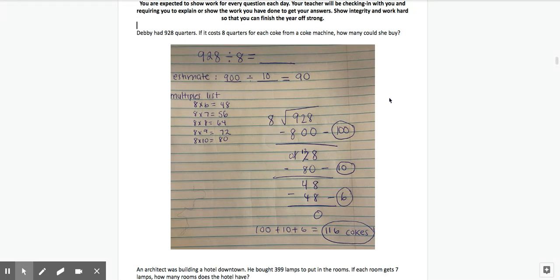So first, what we needed to figure out was the operation for this word problem. So I know that she has a total that she is starting with, and she knows the amount in each group. She knows that for each Coke, she needs 8 quarters. So basically what we're trying to figure out is how many Cokes Debbie is going to be able to buy from the vending machine. So I know that I'm going to be doing division because I'm starting with a total. I'm trying to figure out how many groups I have based on already knowing the amount in each group.